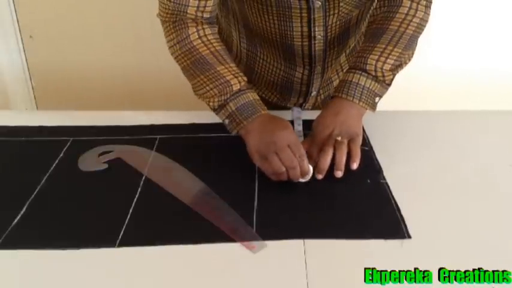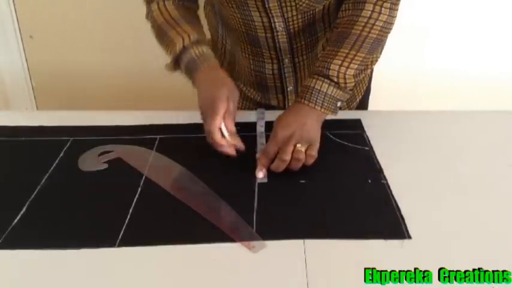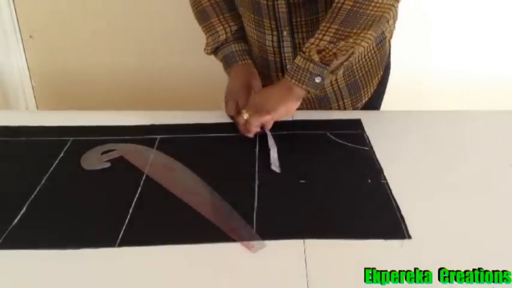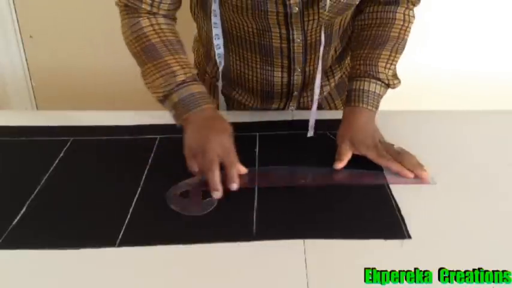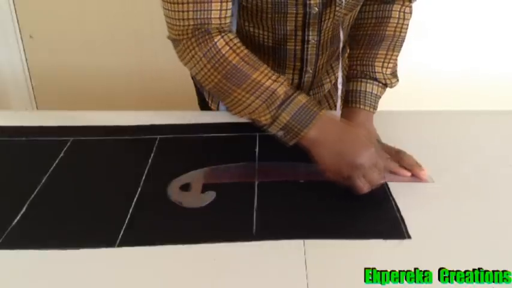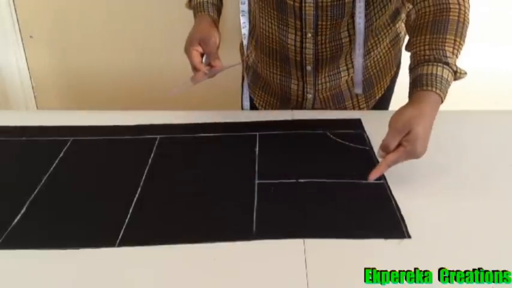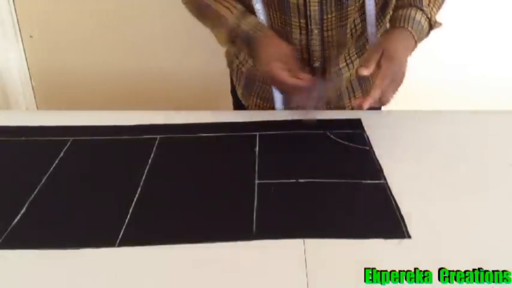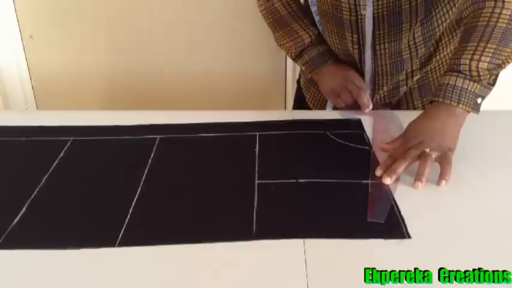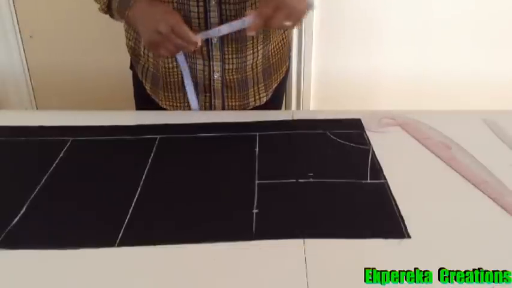So the 8 inches that I have here, that's the same that I marked here. 8 inches. So I'm going to connect this 1 inch shoulder strand to the neckline. I'm going to mark the measurement.